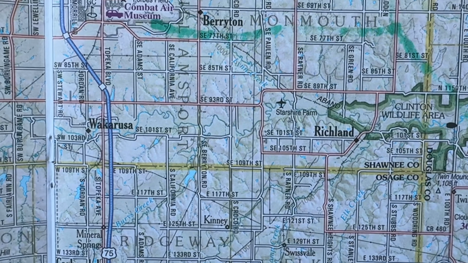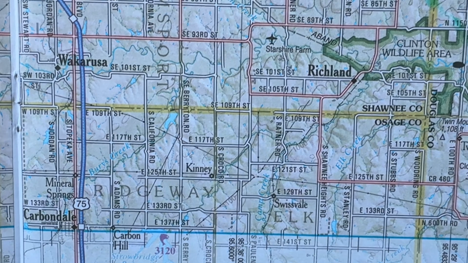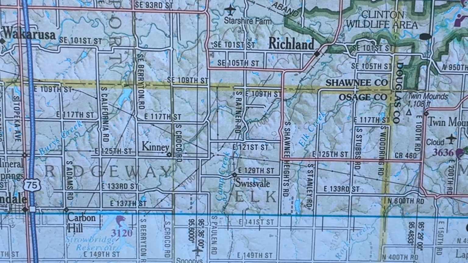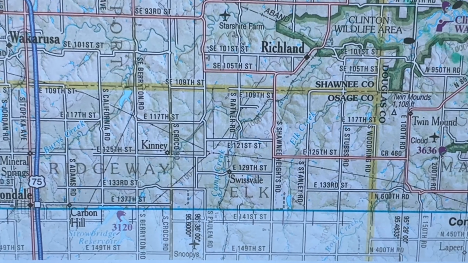So we'll just go kind of straight south down these back roads, hit those two, and see if there's anything there. And then we're going to go down kind of off the page to the next, continue on page 52, kind of where we were talking about earlier.